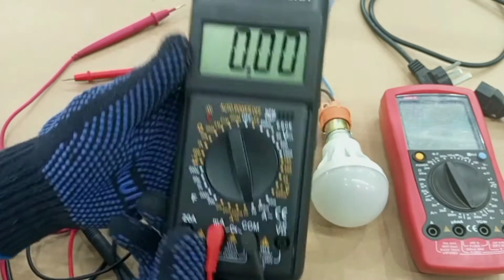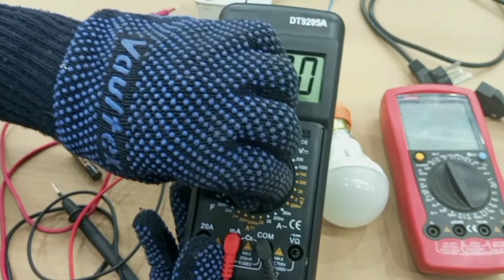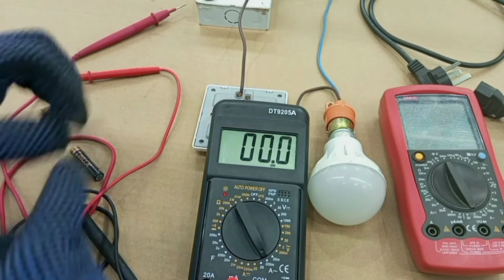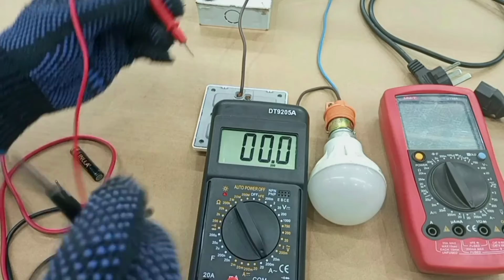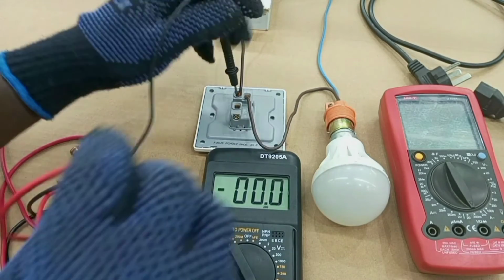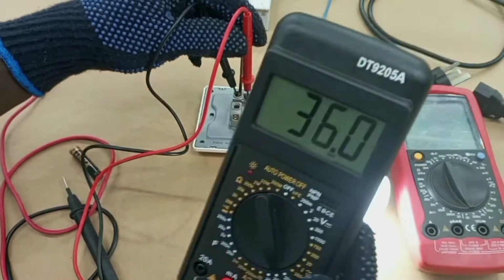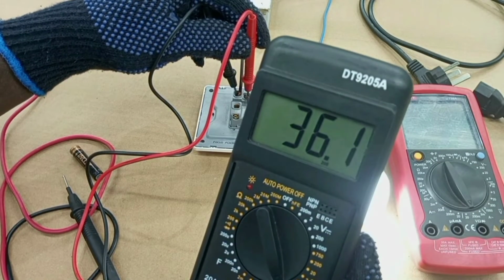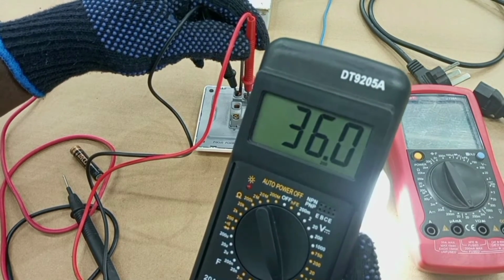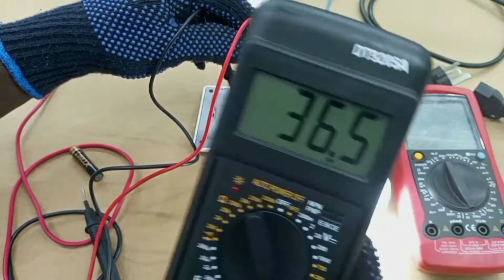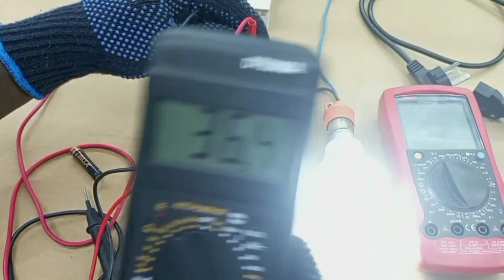Okay, and then we reverse this from 20 amp to 200 milliamp so that we can get a very accurate reading. So again, one probe and then another probe. So here we have our reading in milliamps and we have 36 milliamp. So this is the true value of the amount of current that is being used by this lamp.